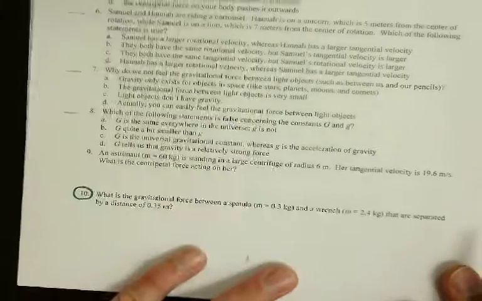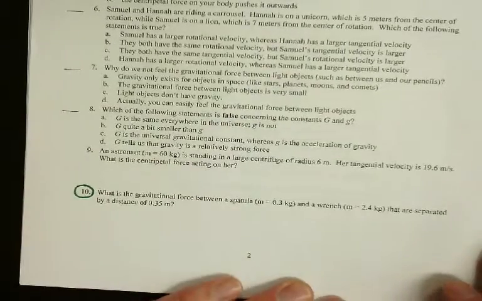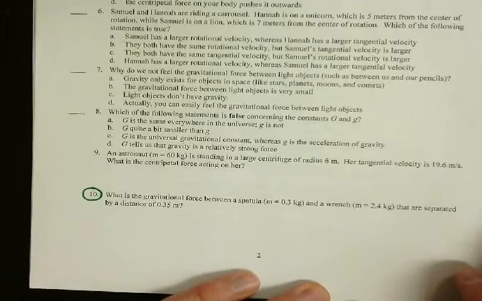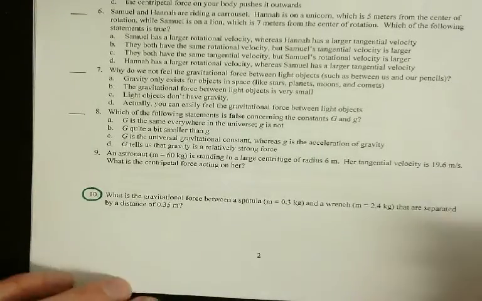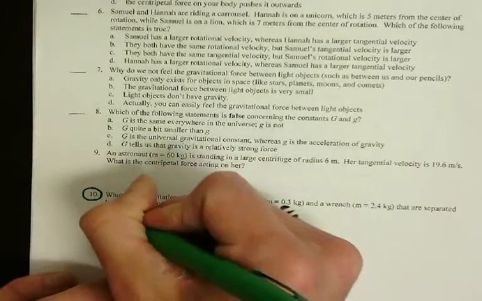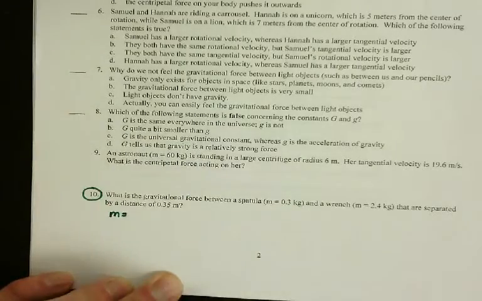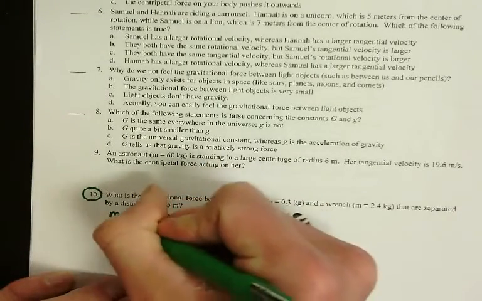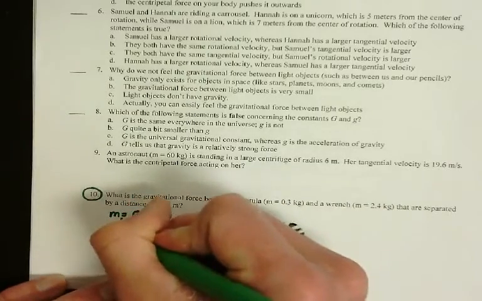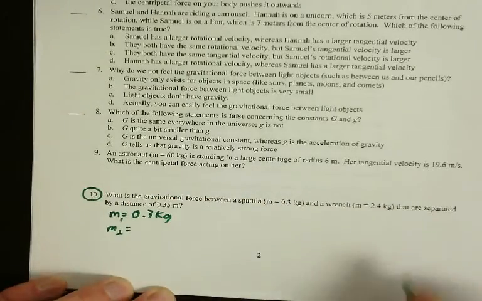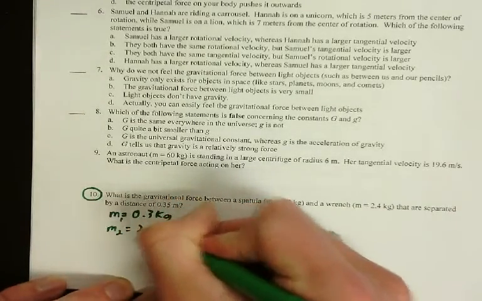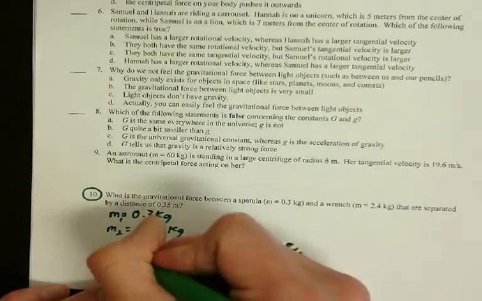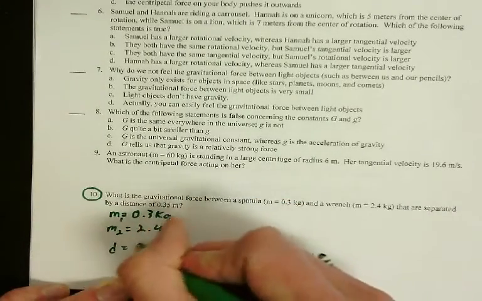So when you set up number 10, what's the gravitational force between a spatula and a wrench that are separated by a distance of 0.35 meters? So the things that we know are the mass, which is 0.3. We'll call that mass 1. And the mass of the other object, we'll call that mass 2, which is 2.4. And the distance between them is 0.35.